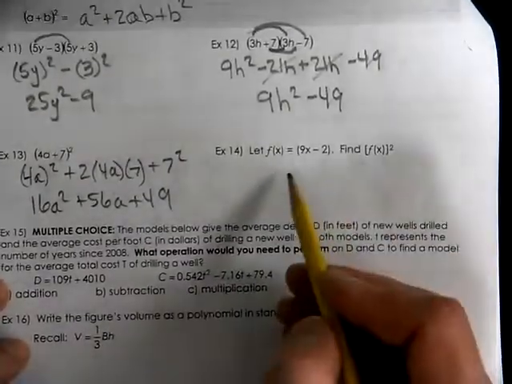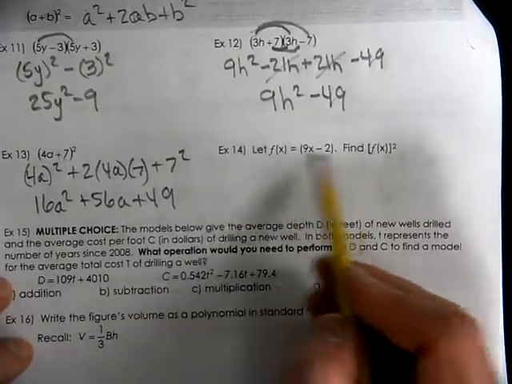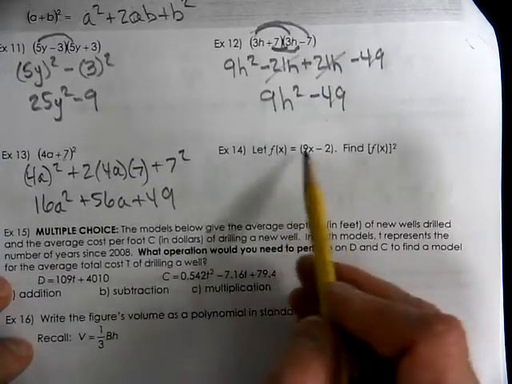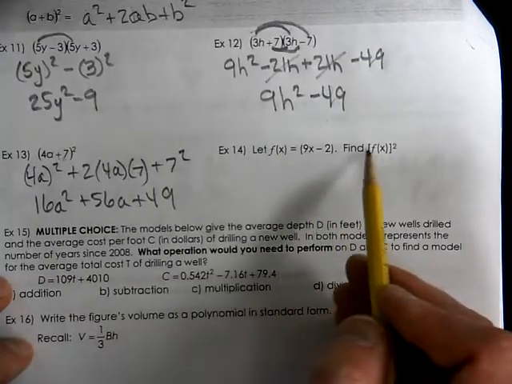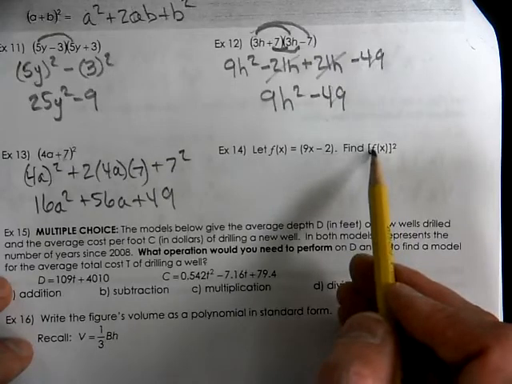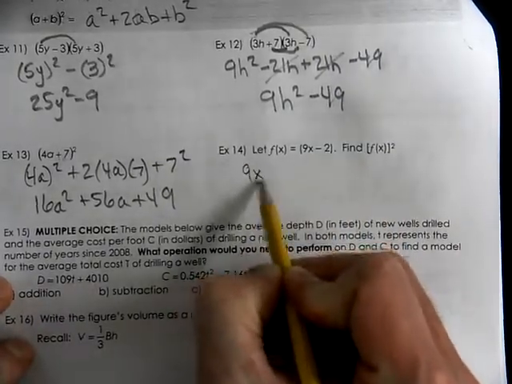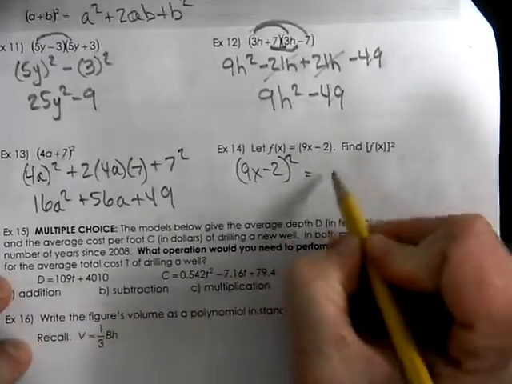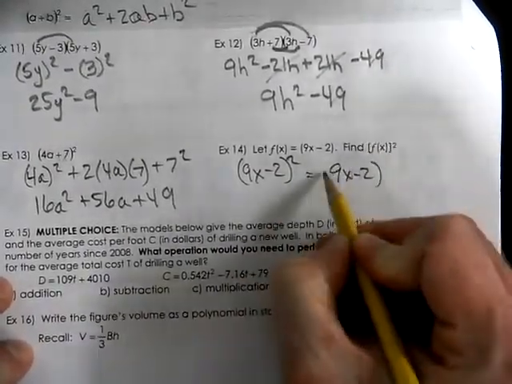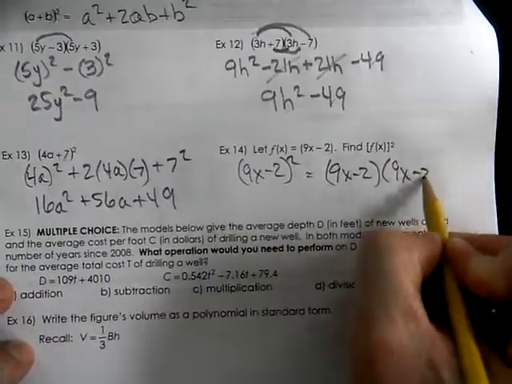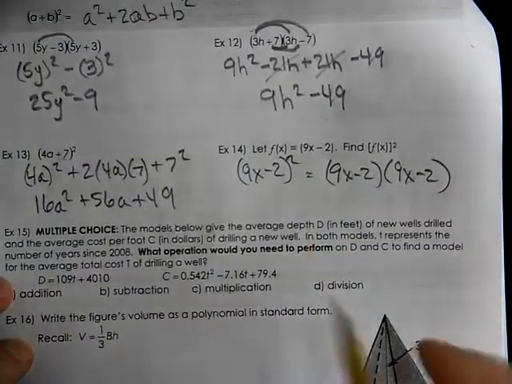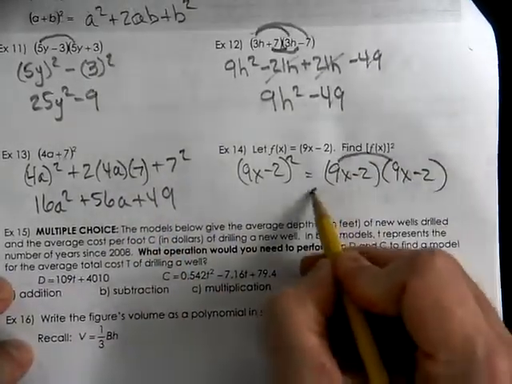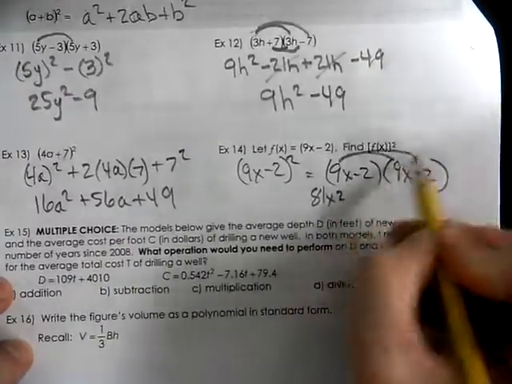Over here, I'll just reinforce the foiling part. Here, look at the notation. Look at what it's asking. They give us the f of x, and then we're supposed to square f of x. So we're going to take our 9x minus 2, and we're going to square it. Well, to square that, that should be 9x minus 2 times 9x minus 2. We could use our pattern to multiply that, or it's just fine to FOIL this out.